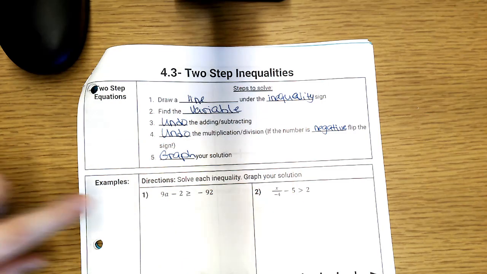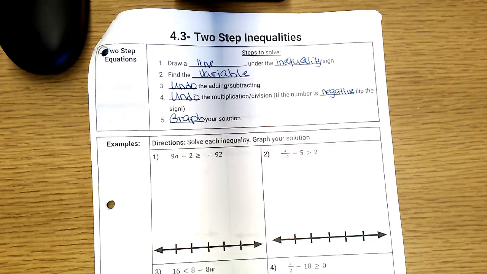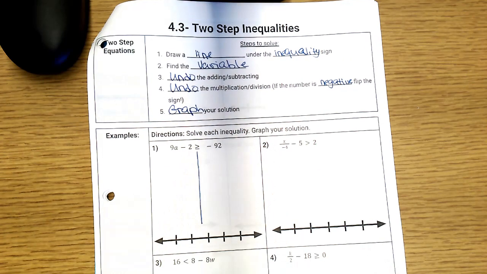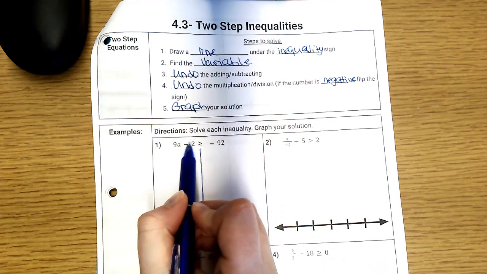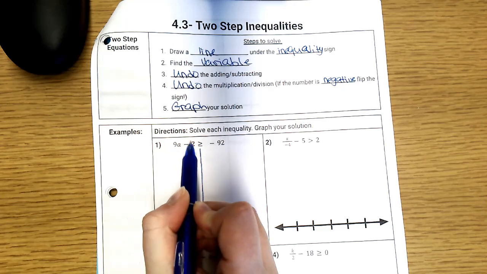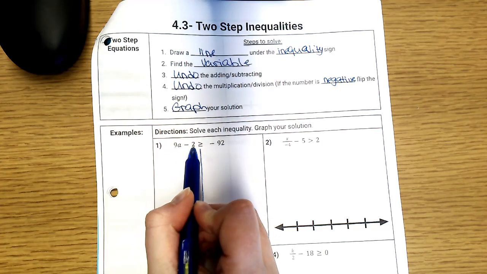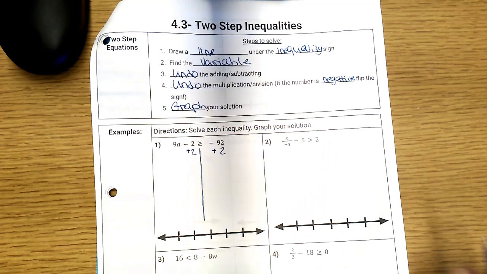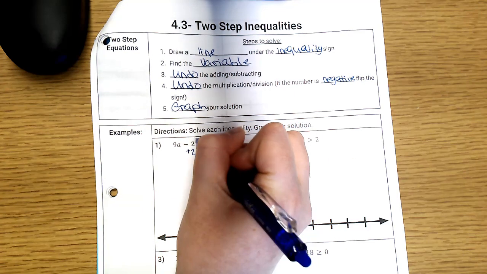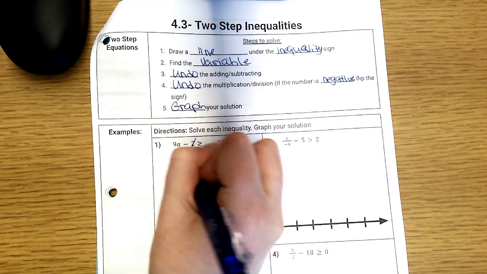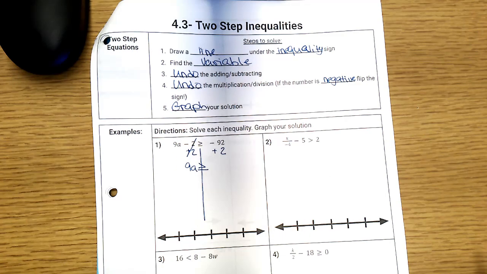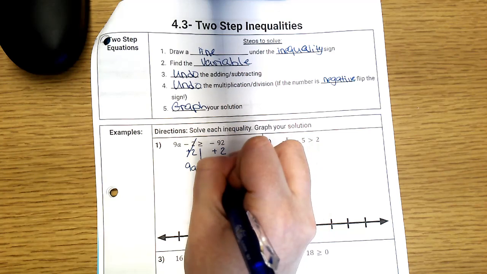Okay, first one here, 9a minus 2 is greater than or equal to negative 92. Line under my inequality sign, start solving my equation. A's over here, so I have to start over here. I see minus 2, so I need to change that to be plus 2 on both sides. I have to cross those out, they cancel. I bring down 9a greater than or equal to negative 92 plus 2 is negative 90.